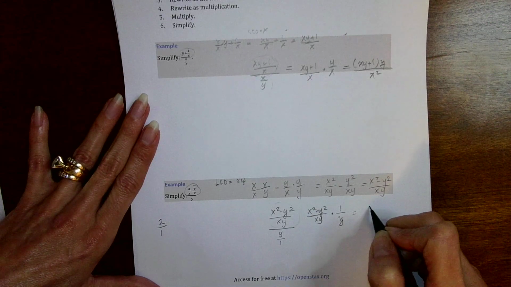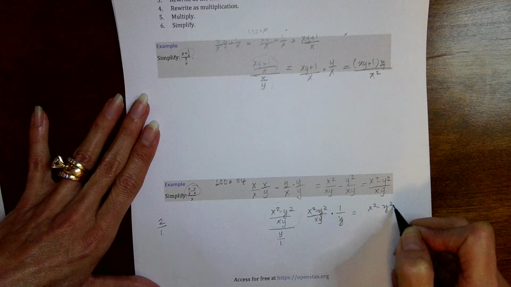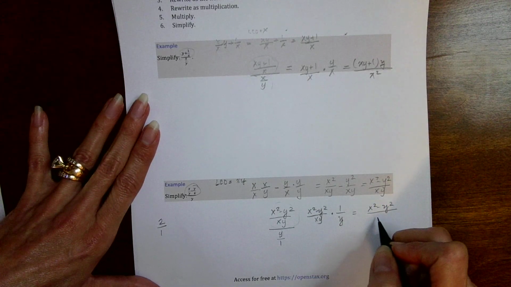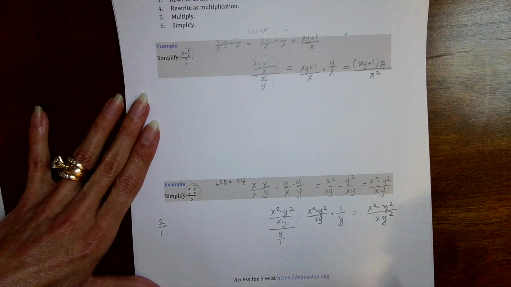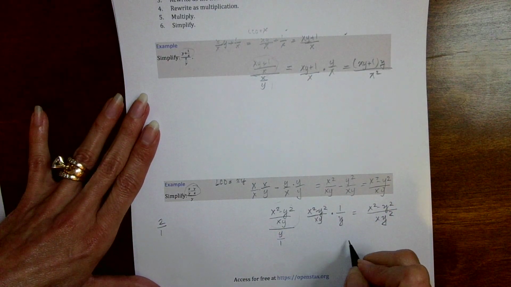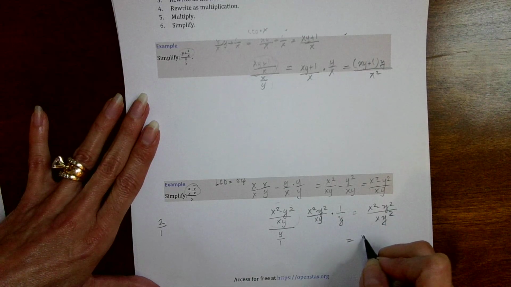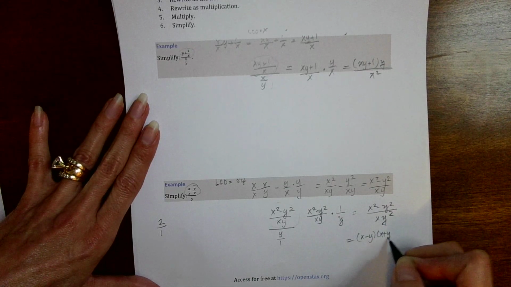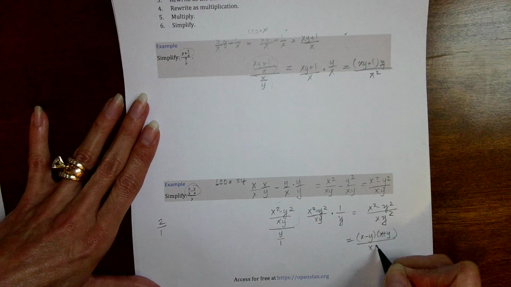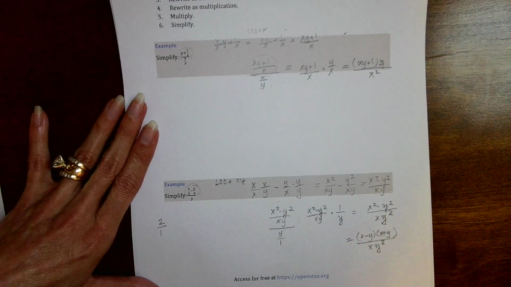And that becomes x squared minus y squared over xy times 1 over y, or x squared minus y squared over x y squared. And if I really wanted it in its simplest form, I could go ahead and make this x minus y, x plus y, all over x y squared.